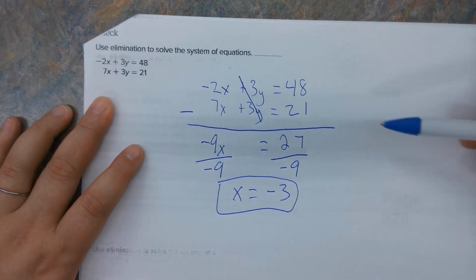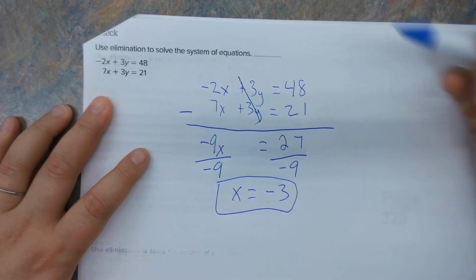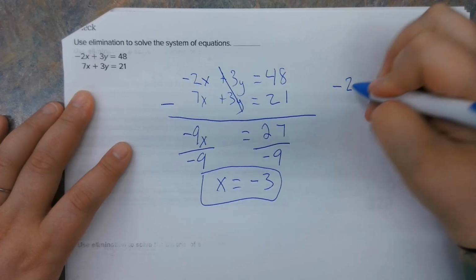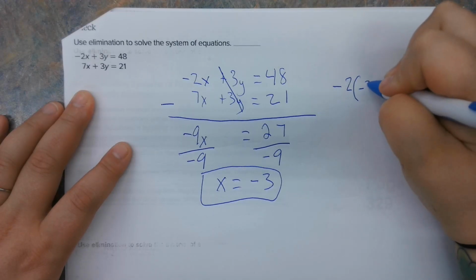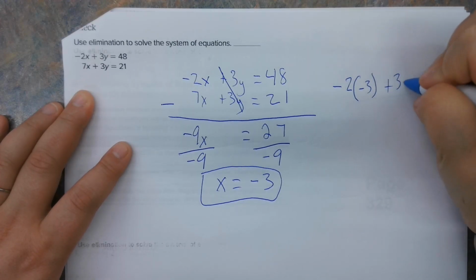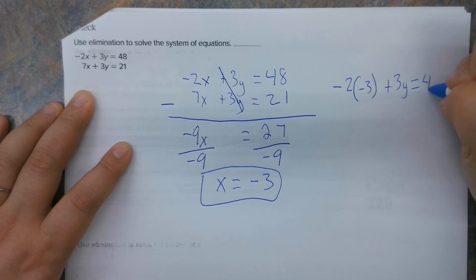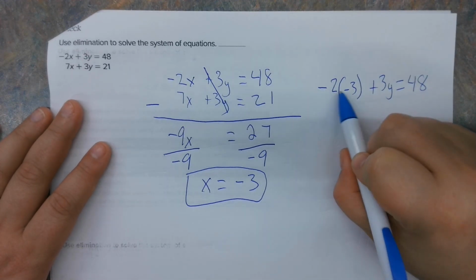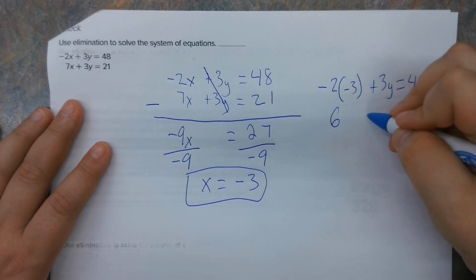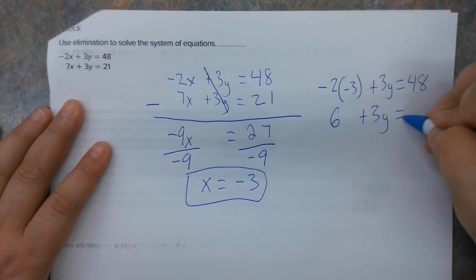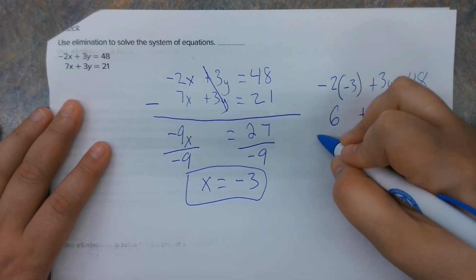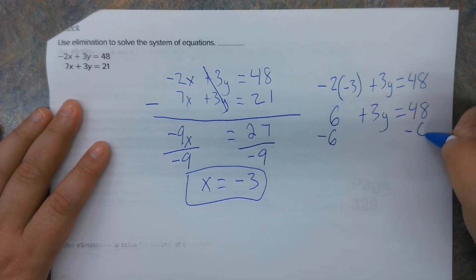Okay? So now I'm going to take this and plug in my x. You can use whichever one you want. I'm just going to use the top one this time. So I have negative 2 times negative 3 plus 3y equals 48. Negative 2 times negative 3 is positive 6 plus 3y equals 48. I have to subtract that 6 to get rid of it.